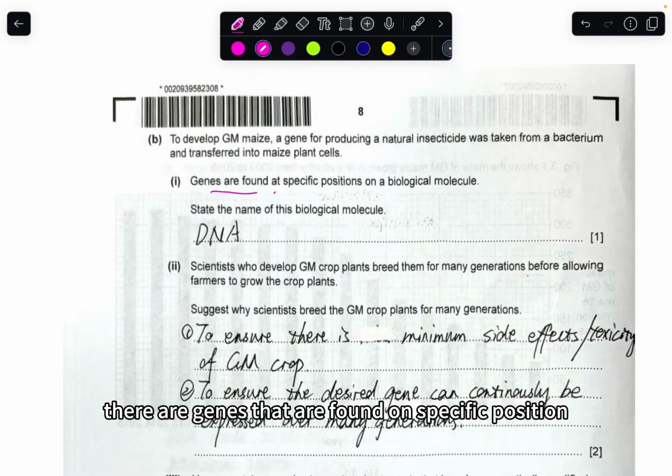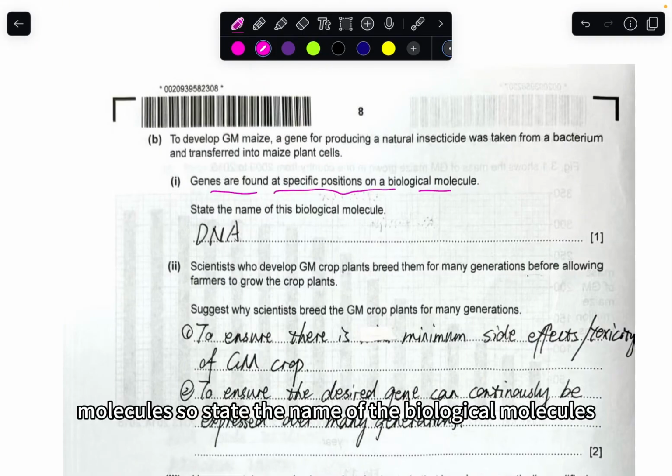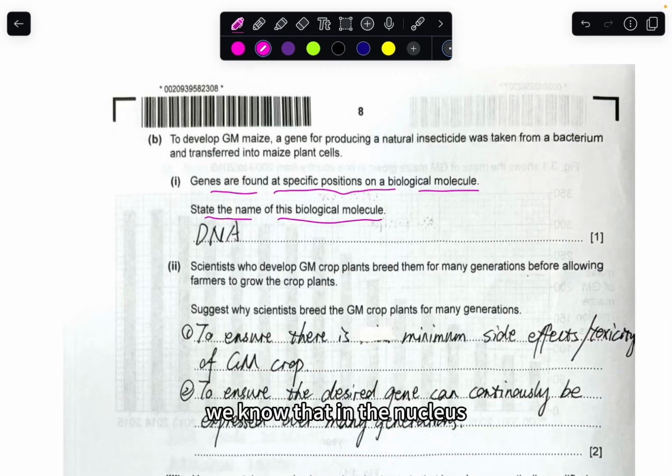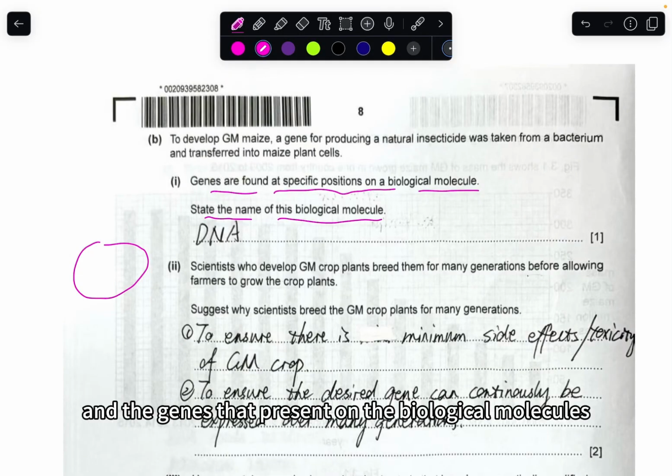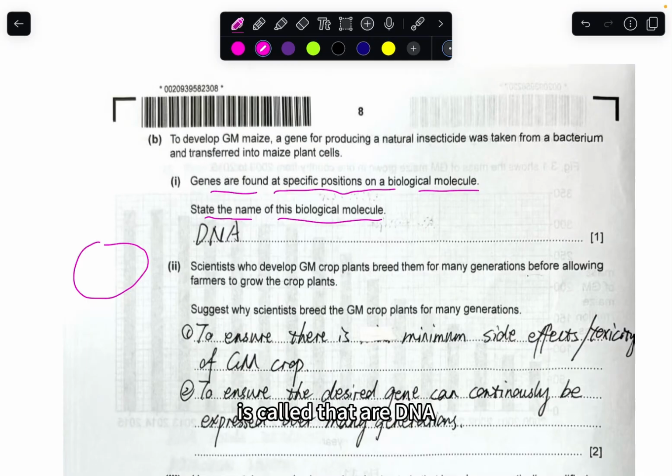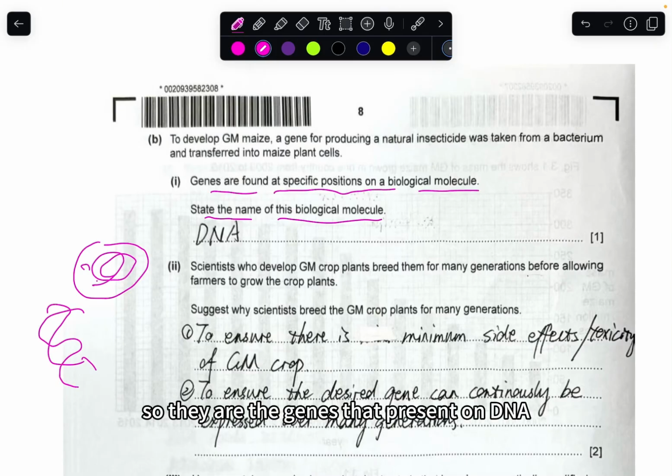Next question is, there are genes that are found on specific positions on biological molecules. State the name of the biological molecules. We know that in the nucleus we have the genetic material, chromosomes and everything, and the genes are present on the biological molecule called our DNA. So DNA is a double strand like this. So the genes are present on DNA.